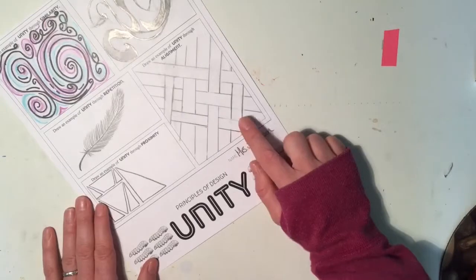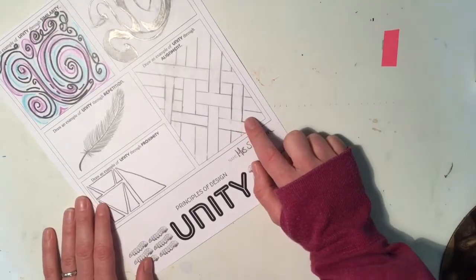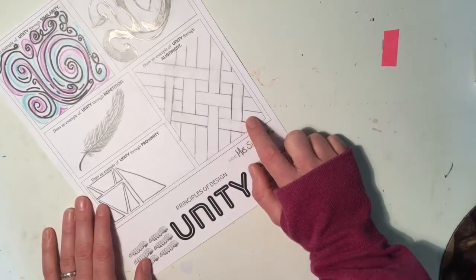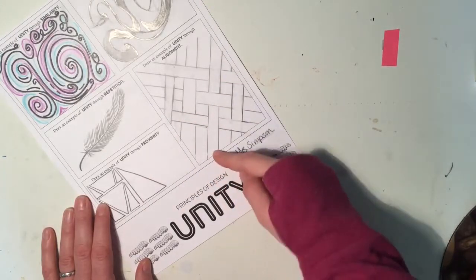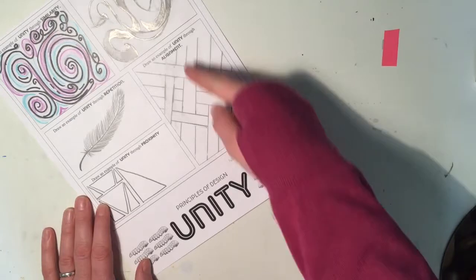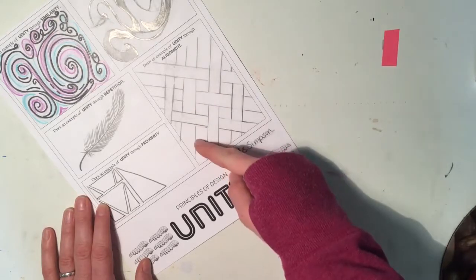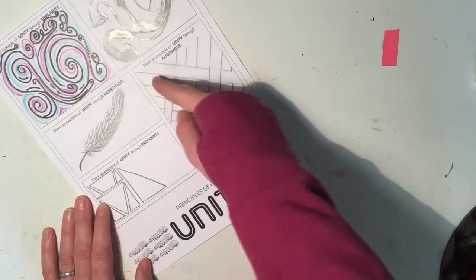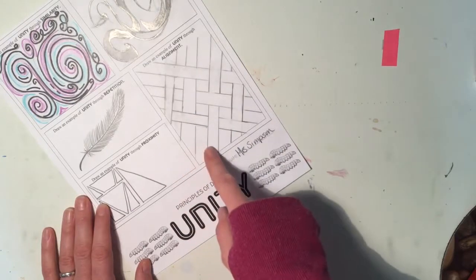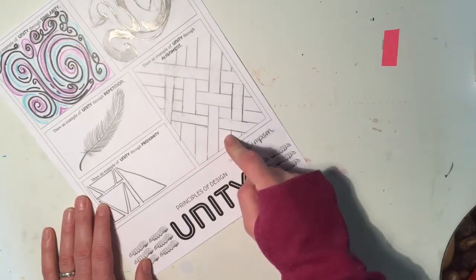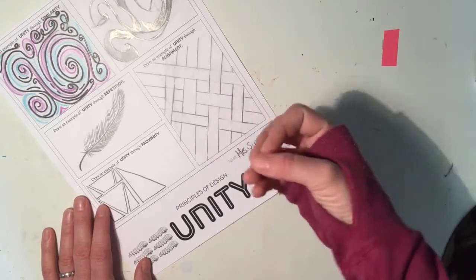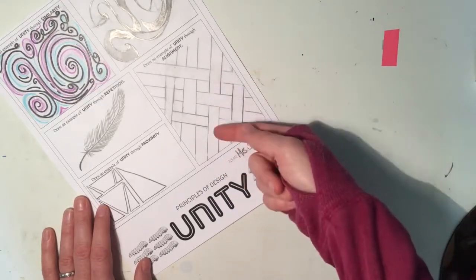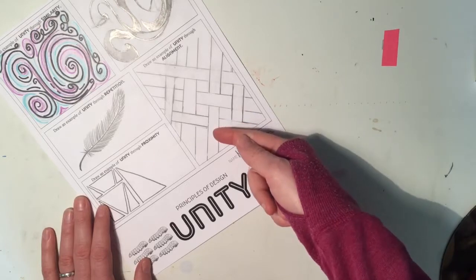So for this one here, all I did was to line up edges of elements of art or even objects. I just took some lines and I put them in different directions, but I aligned them in a particular way. I lined up the edges to create this more woven pattern. So when my viewers look at this, it looks as though the lines are weaving together, over and under. It looks like a woven texture or basket.